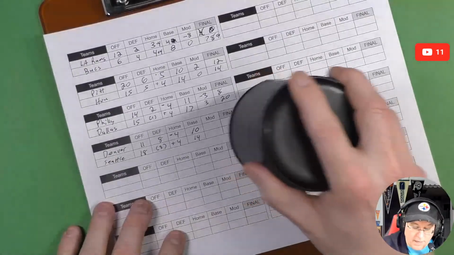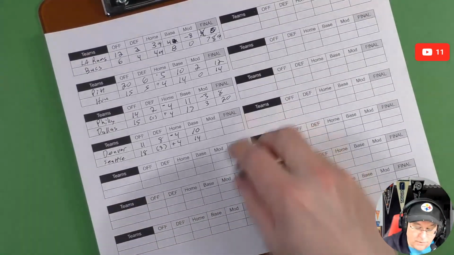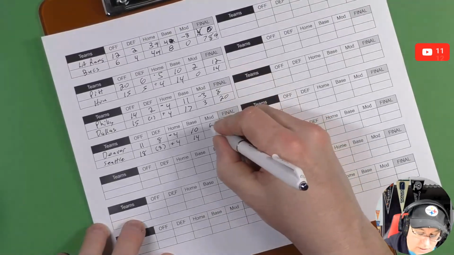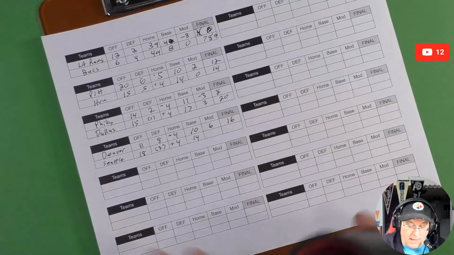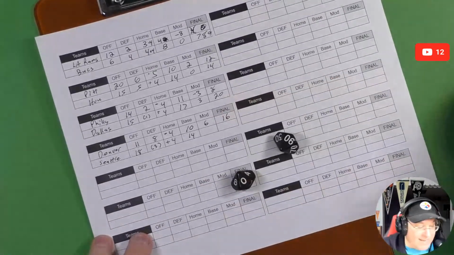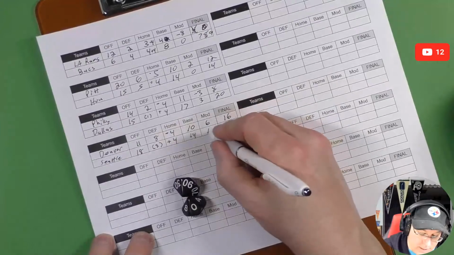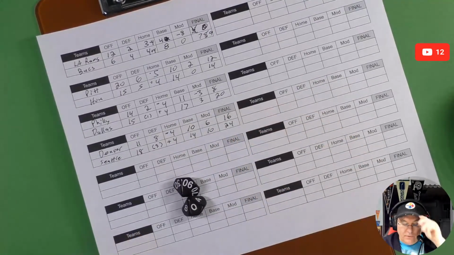So let's see what we get here for Denver. A 70. That's going to be pretty good. That's going to be 6 points. You never add a ton. You really have to roll high. So we add 6 points, so our final score is 16. Now, Seattle is going to roll a 90, and a 90 is 10 points. That's the biggest one we've got here. So our final score here is 24-16.